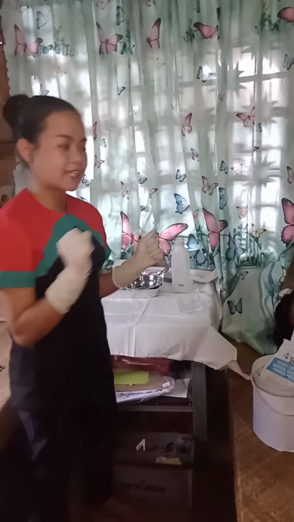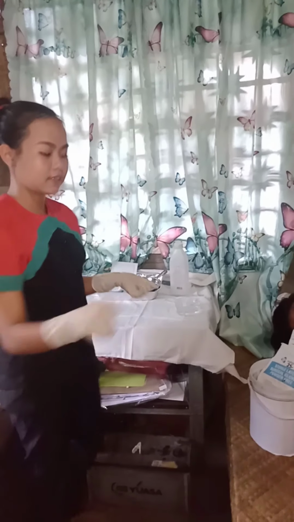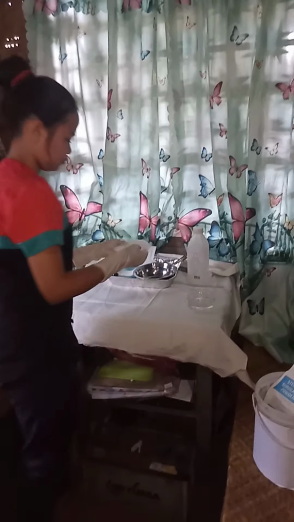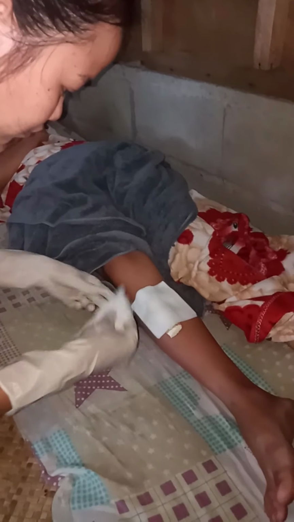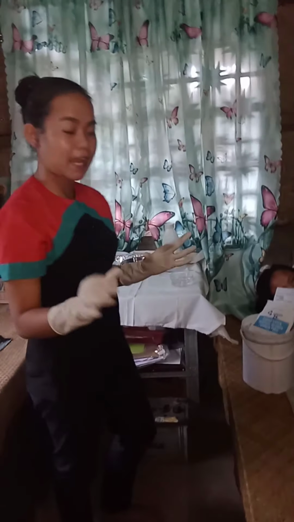Then after that, it is the time to apply dry 4x4 gauze over the wet gauze. Then apply this thick woven pad. Then lastly, it is the time to tape it.